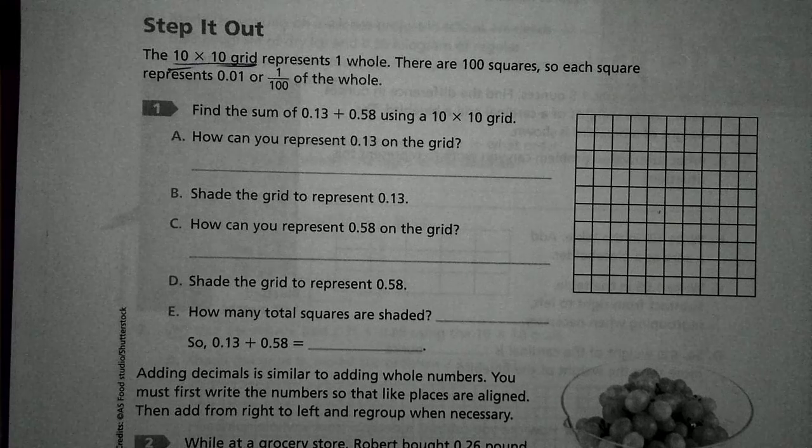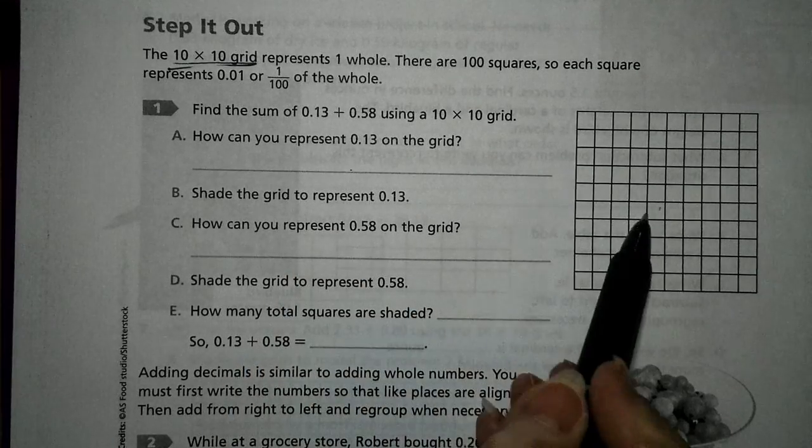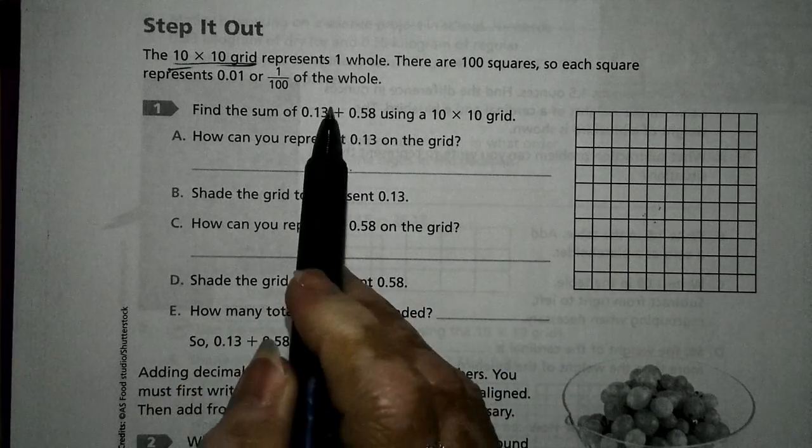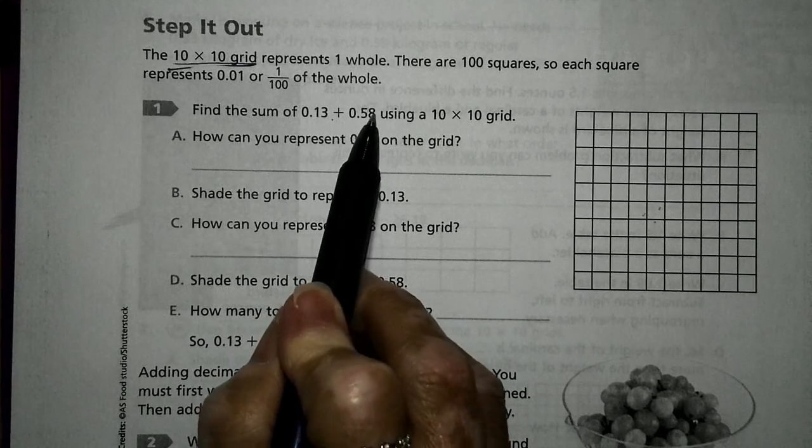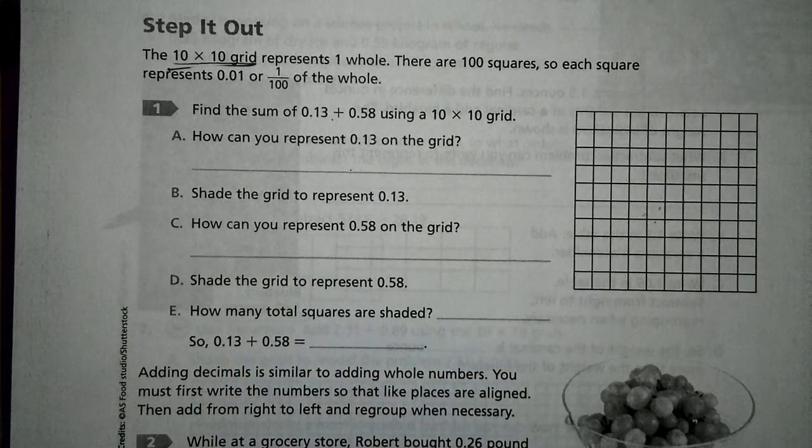We have 100 squares because 10 times 10 is 100. Yeah. Do we have 100% of something? Because the decimals are in the hundredths place. Yeah, the decimals are in the hundredths place, right? So that is why we're using a hundredths grid, because this is 13 hundredths and this is 58 hundredths.